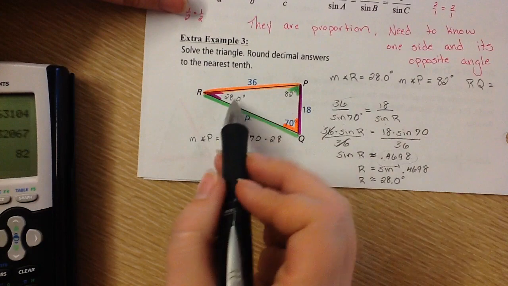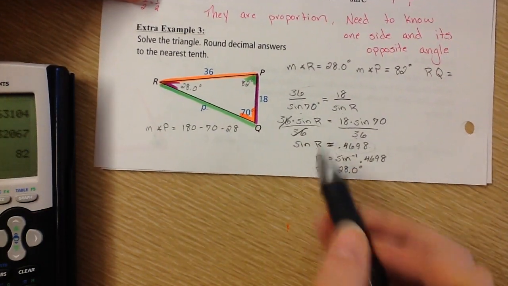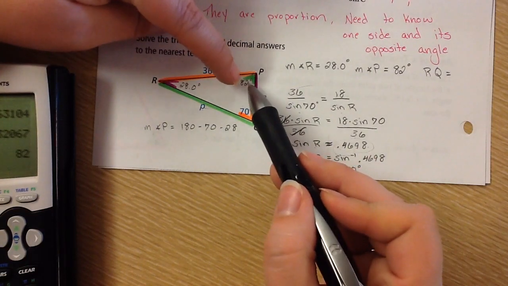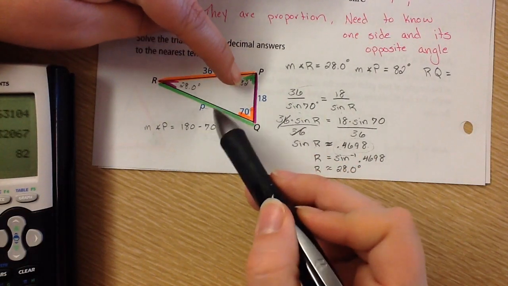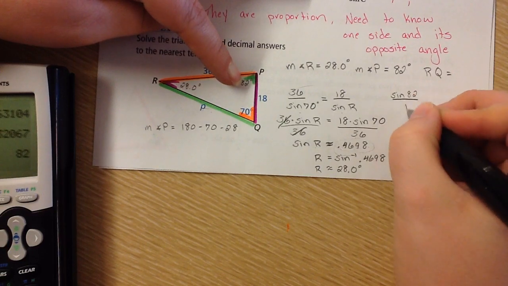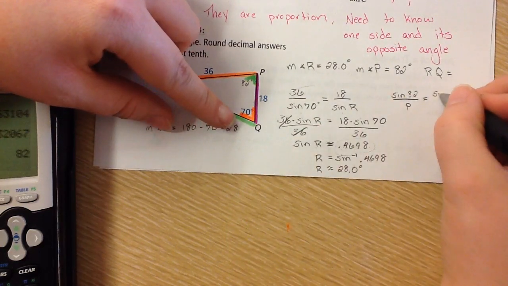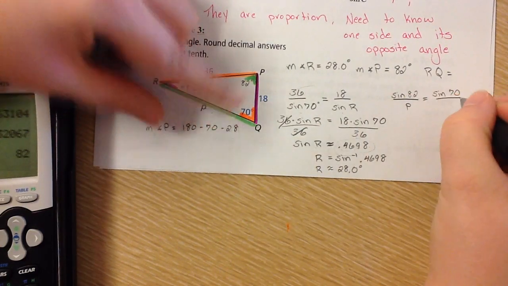Okay, so to find this distance from r to q, this lowercase p, again, we set up our law of sines. So we have green angle over green side. I'm going to do it the other way around: the sine of 82 over p equals, now let's use the orange again because that's the one they give you, the sine of 70 over 36.